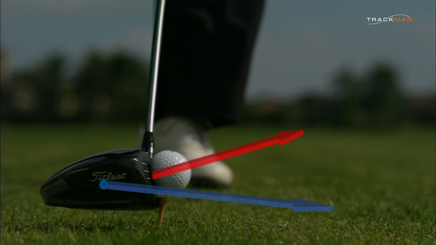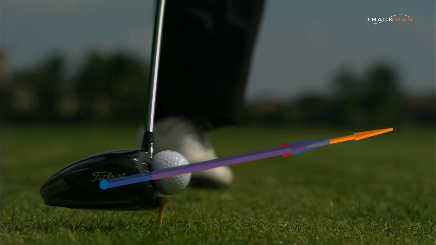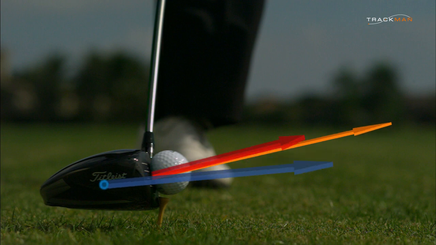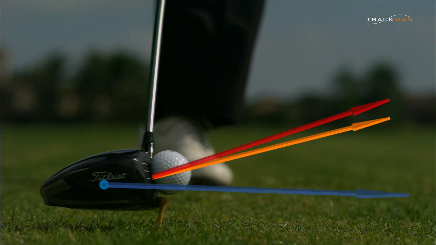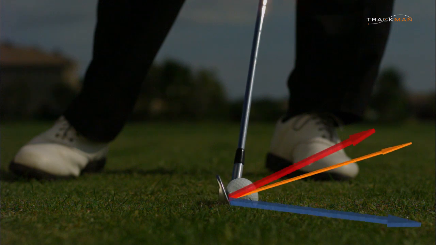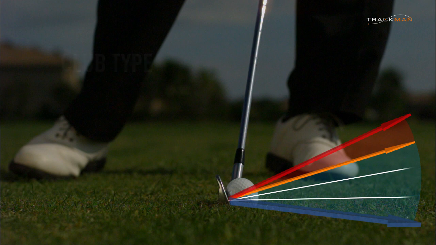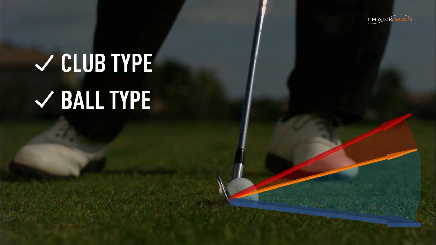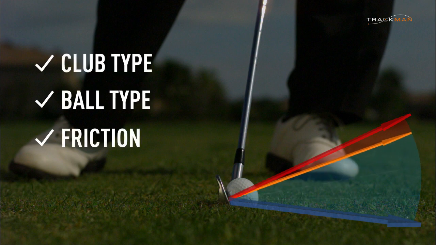First, the ball will always launch in between the dynamic loft and attack angle. If the two are equal, then the ball will launch in the same direction. For the driver, dynamic loft has roughly a 4 times greater influence than attack angle. For an iron, dynamic loft has roughly a 3 times greater influence than attack angle. Club and ball construction, as well as friction, are other factors that can make this ratio vary slightly.